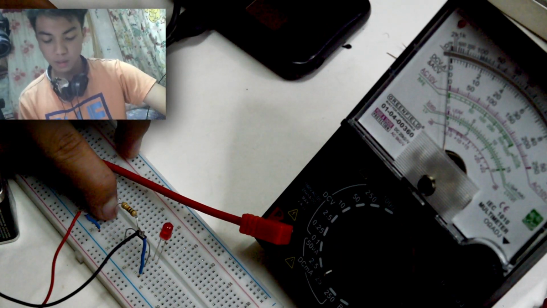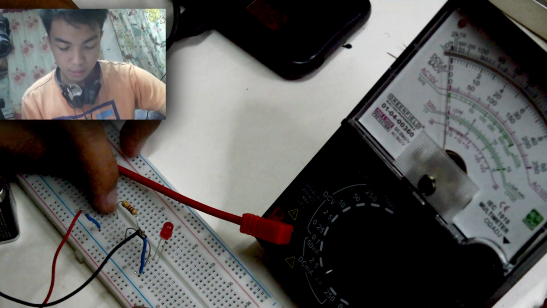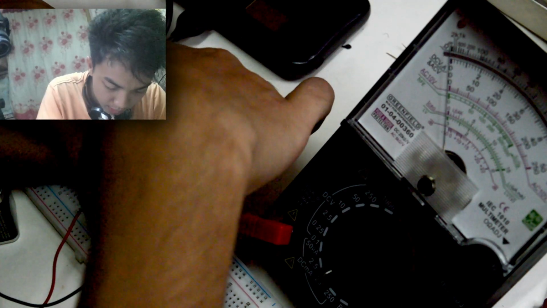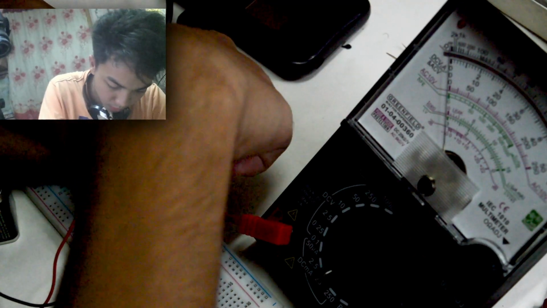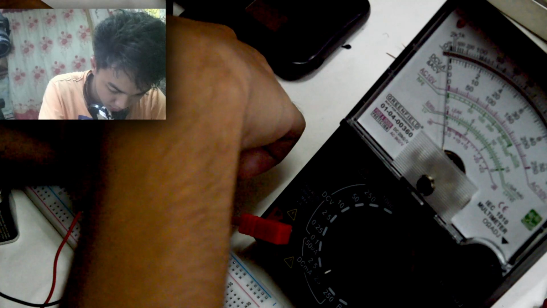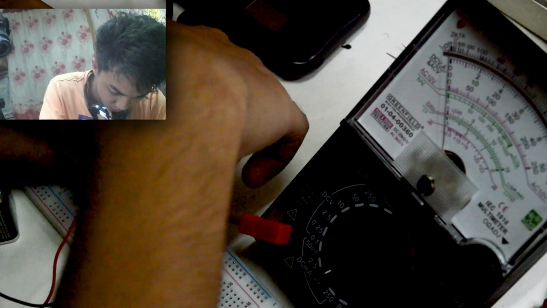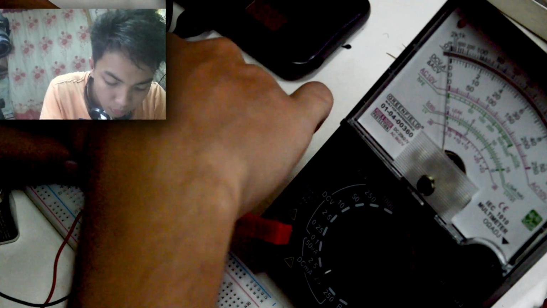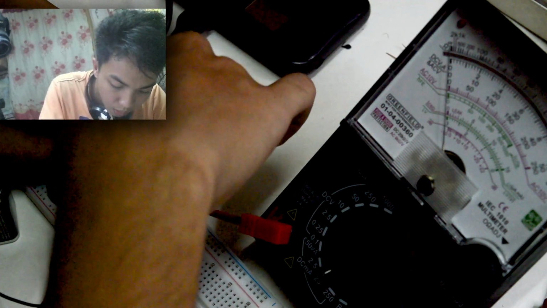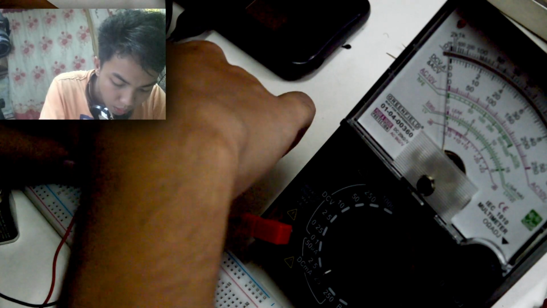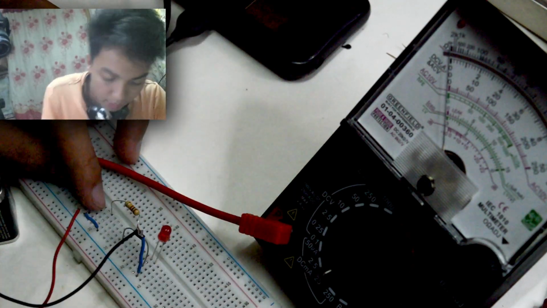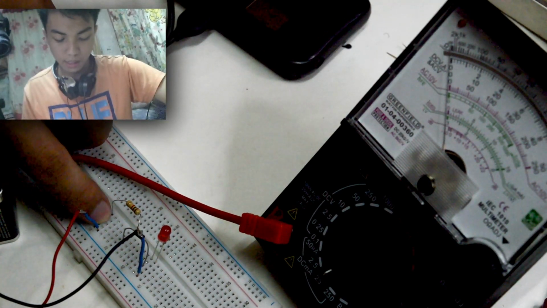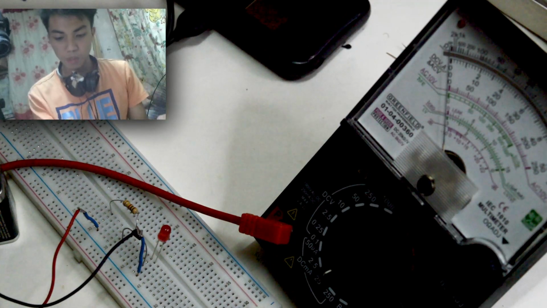I'll be moving this, or I will create an open circuit, so that it will not blow up. There you have it. It's not aligned anymore, as you can see.